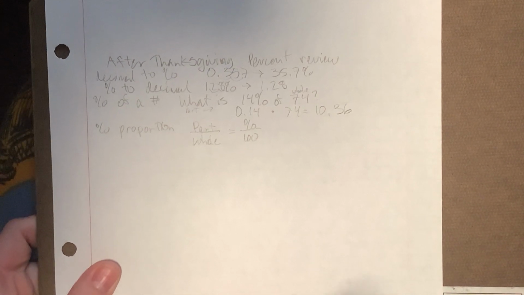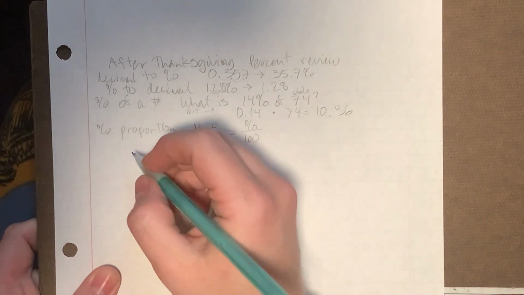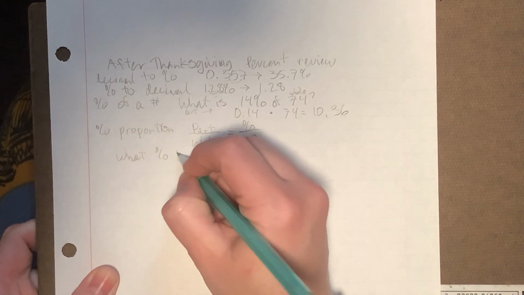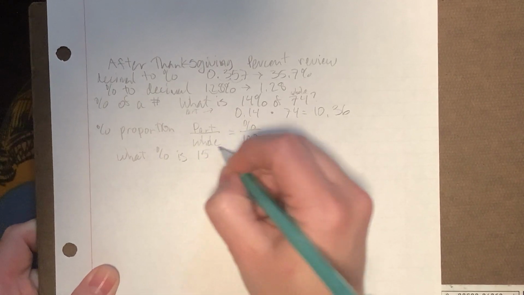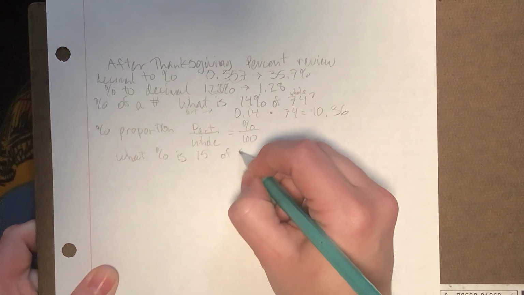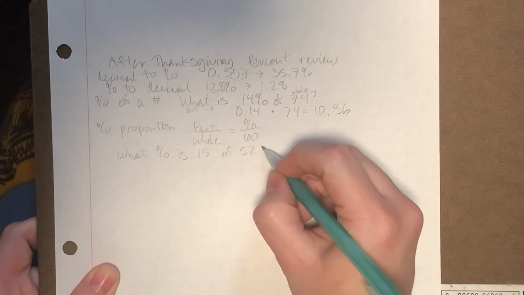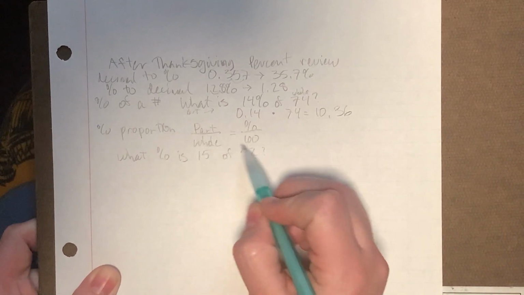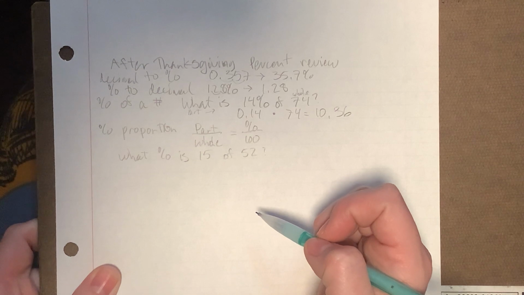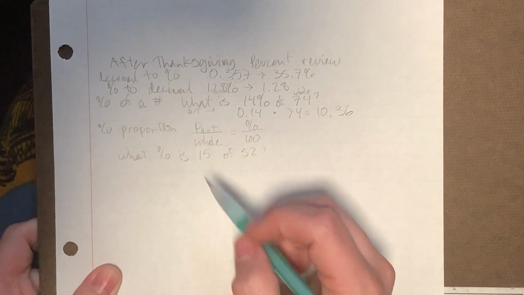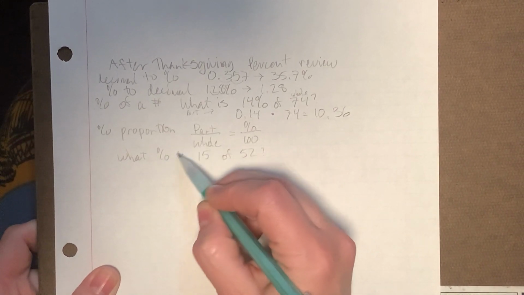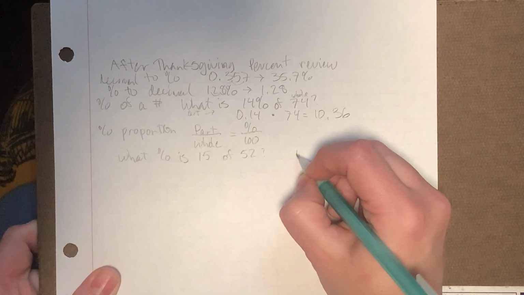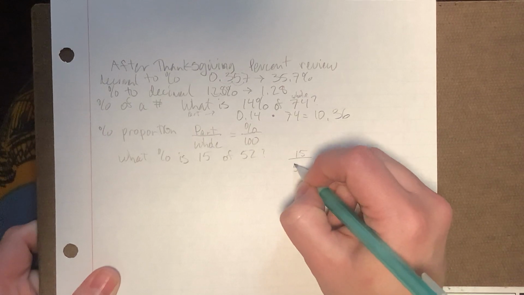Okay? All right, so if we practice that, what percent is 15 of 52? Now this one is actually written a little bit wonky, right? Because our is right here, and both of the numbers are over here. What is happening? But it's okay, right? Because the one that's closest to the is still going to be our part. So that's going to be our 15 over 52.